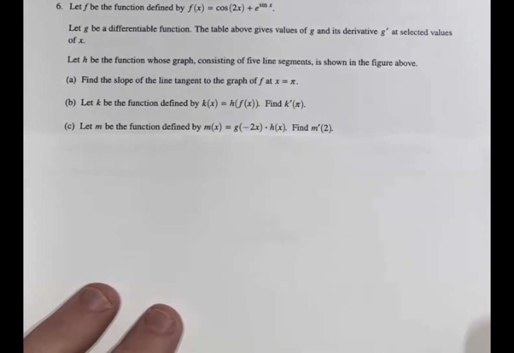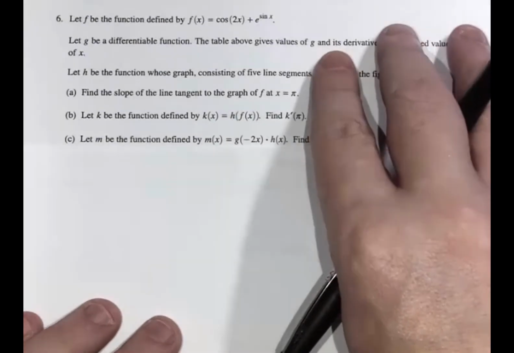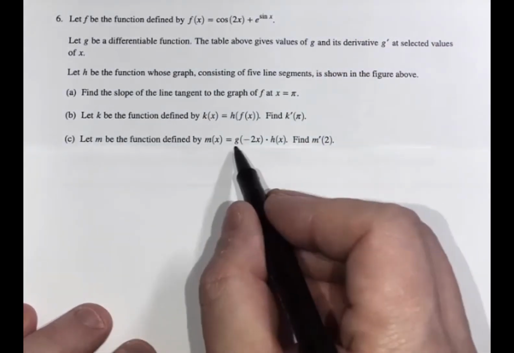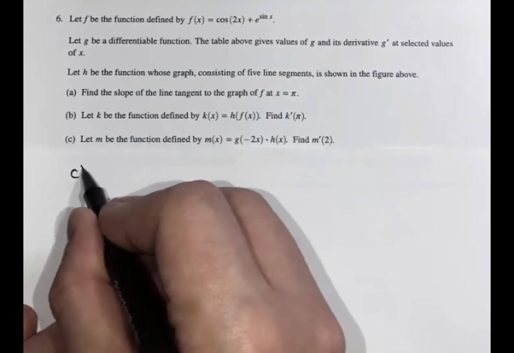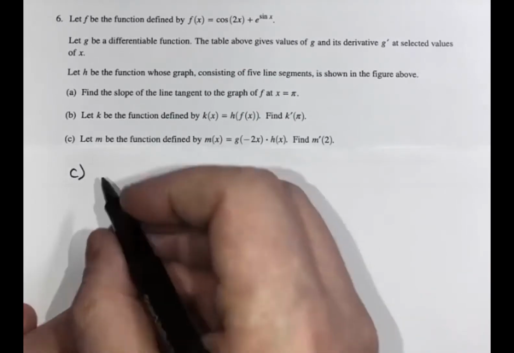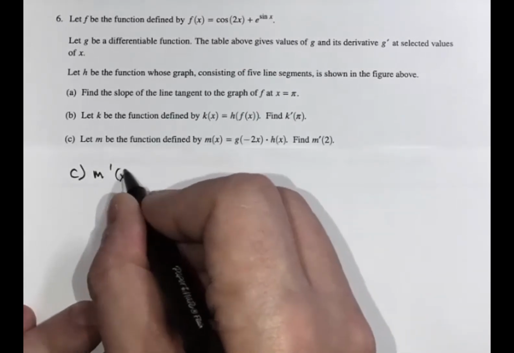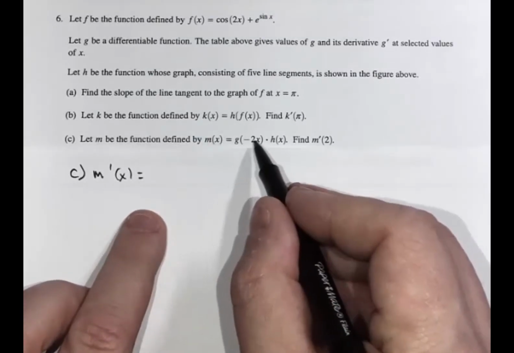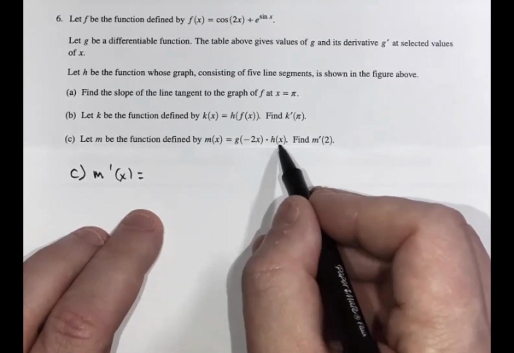Part C. M is now a completely different function. M is defined to be this function, and they want us to find m prime of 2. So I'm going to do m prime of x. M prime of x, this is g times h, so this one's going to be a product rule.